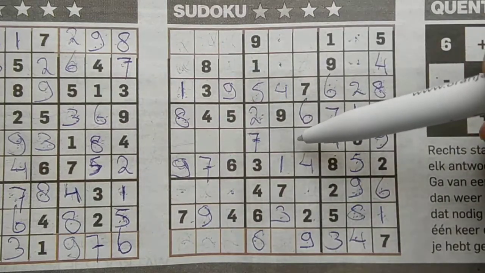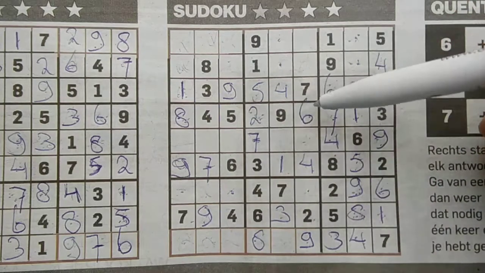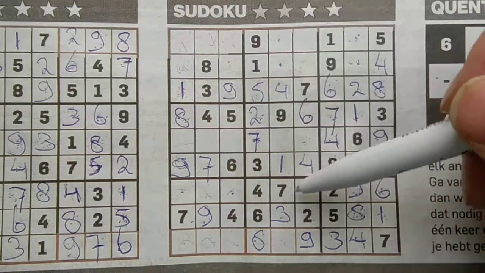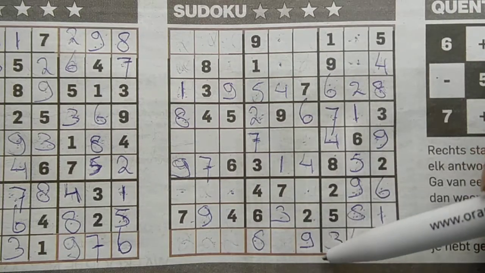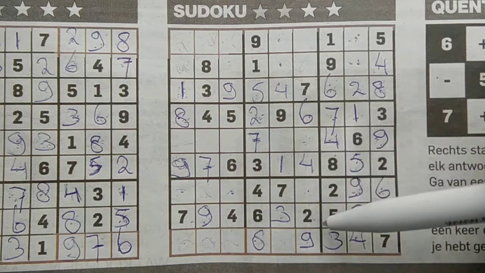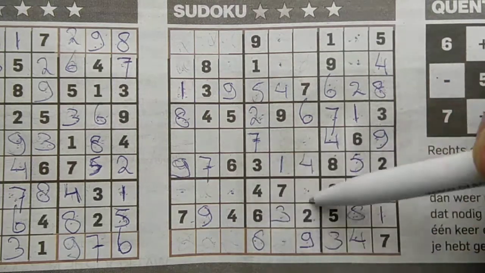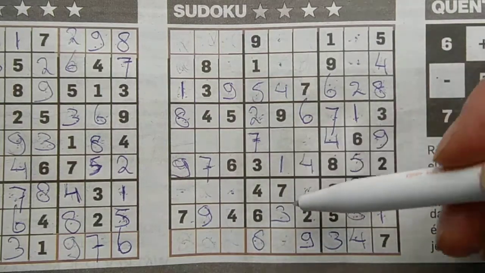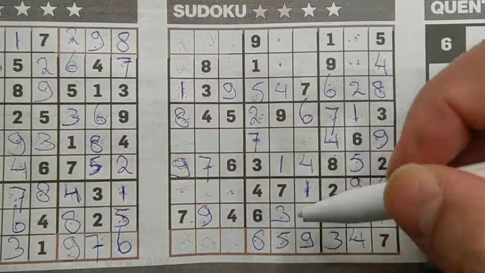2 missing numbers here in this big square for the numbers 8 and 5. I cannot fill this yet. 8 and 5. 5 and yes, these 2 numbers of this big square for the numbers 5 and 1. Now we have a 1 there, so no 1 there. 1 should be here, and the 5 goes there.